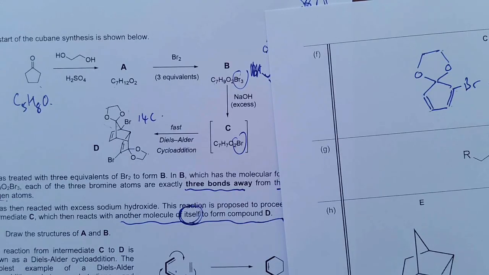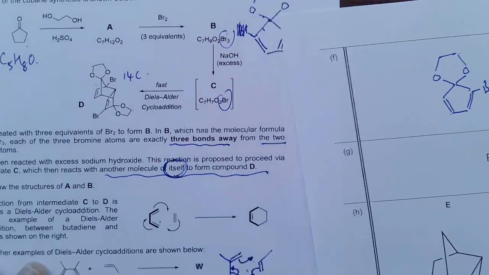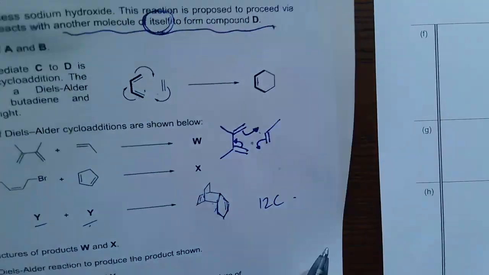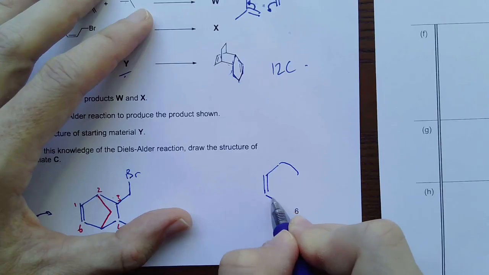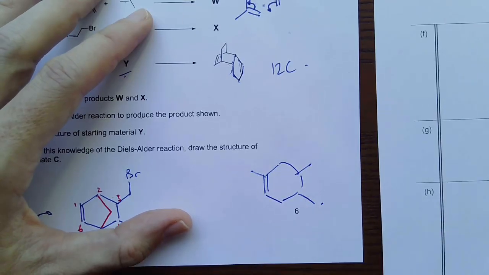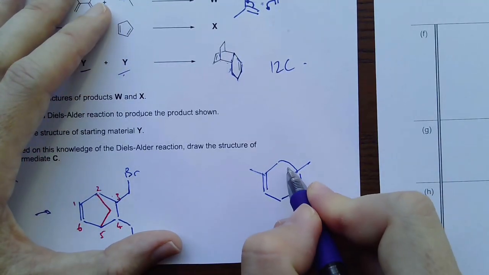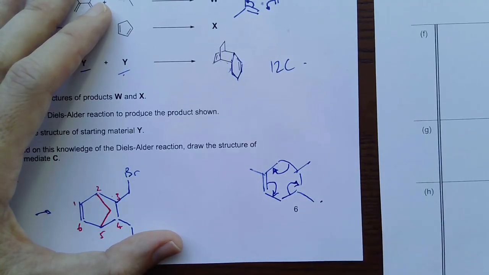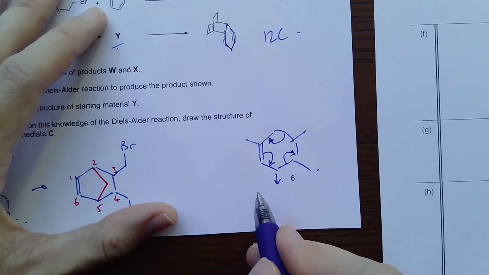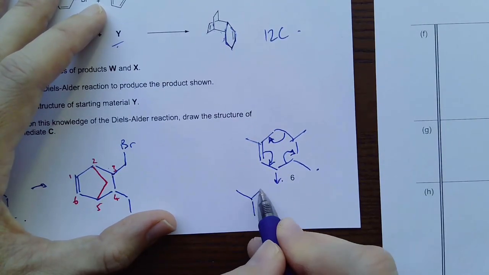Just in case that is useful for you, when I say you can reverse the Diels-Alder reaction, let me just take the first product, W. You can, in theory, work backwards just by reversing all of the arrows. And that will give you your 2 reactants.